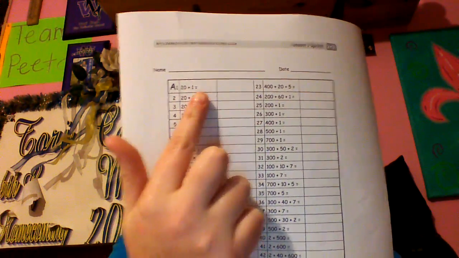The next thing the students did was the expanded form worksheet, and they did the matching part 1 worksheet. The expanded form worksheet looks like this. The students just added them together, 20 plus 1, 20 plus 2, until they finished the whole worksheet. Once they finished, they turned this in.